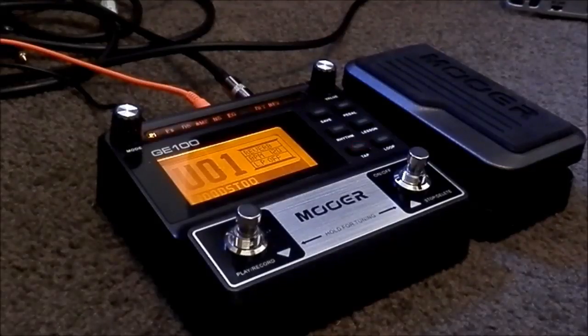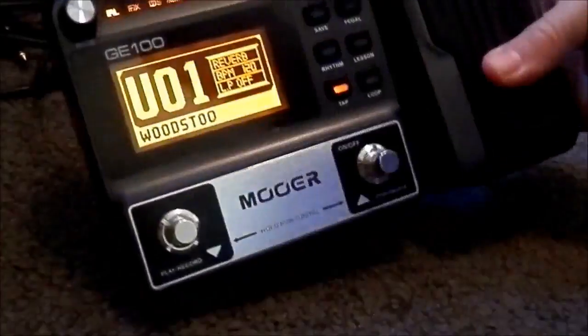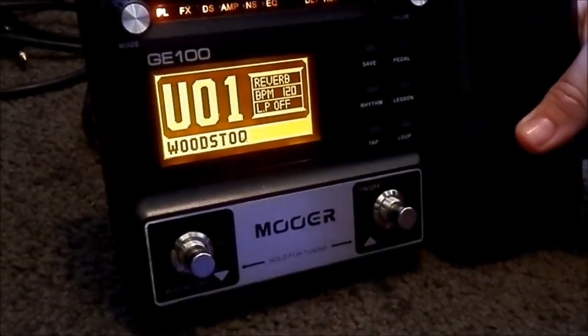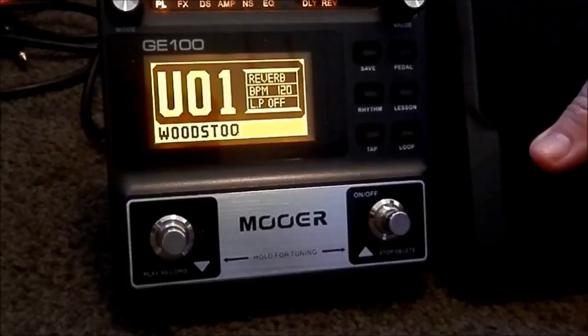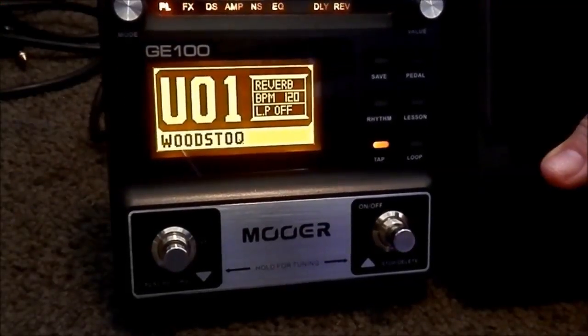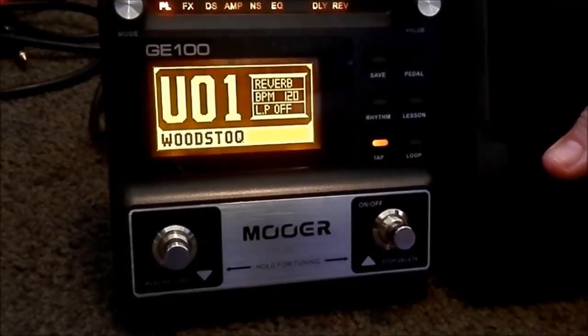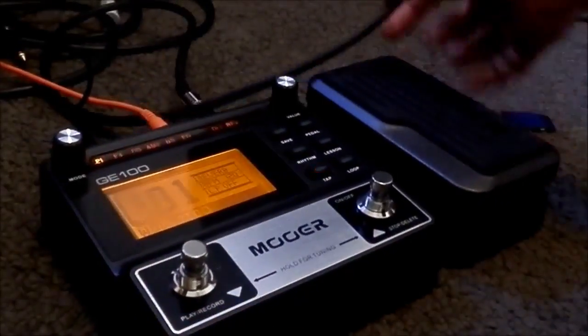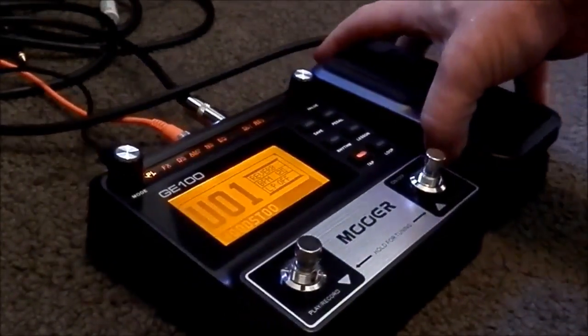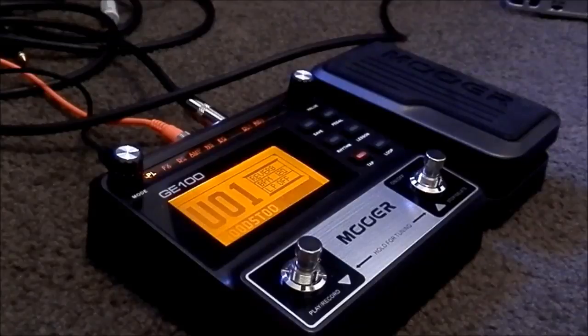Hello everyone, today I'm looking at the MOOER GE100 multi-effect system, and I'll say from the beginning, as soon as you switch this on, you'll become aware that this has the probably biggest, brightest, and I think just the best display of any multi-effect system that I've used. So that's my call right from the outset. It's making a very good first impression. Let's see how it sounds.